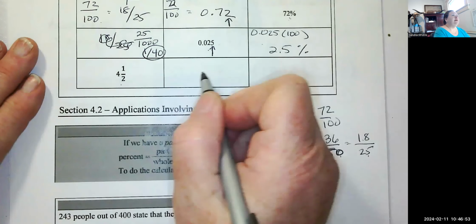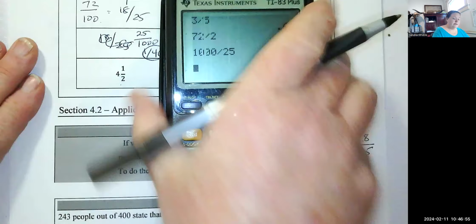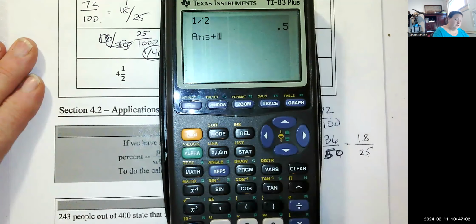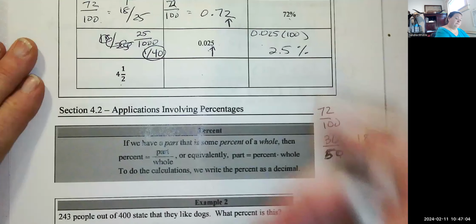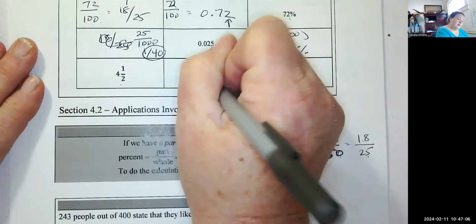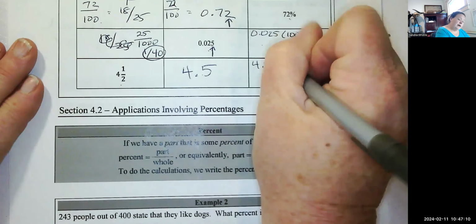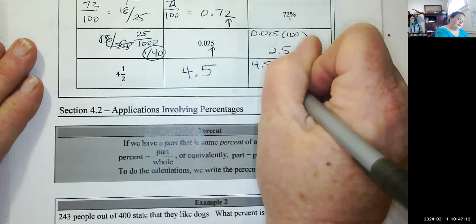4.5 change to a decimal. All you have to do is go 1 divided by 2 plus 4. Oop, 4 makes that a 4. And it's 4.5. Again, to change it from a decimal to a percent, 4.5 times 100, and that's 450%.